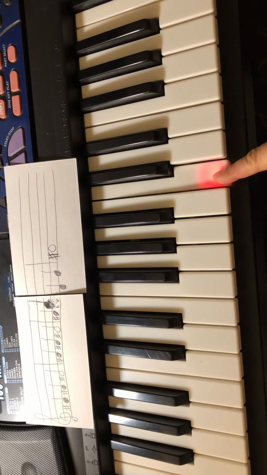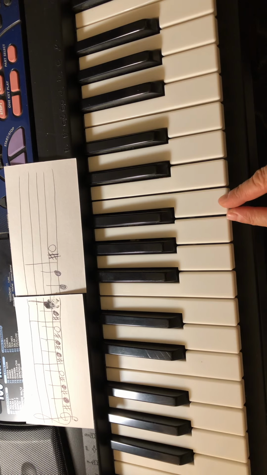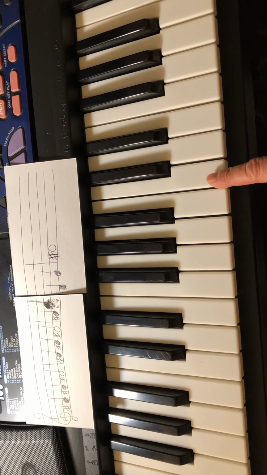We know this is C, right? A, B, C. So this is B. Let's find B sharp. One key closest to the right would be this. So B sharp happens to also be a C. So that's how you find your sharps.